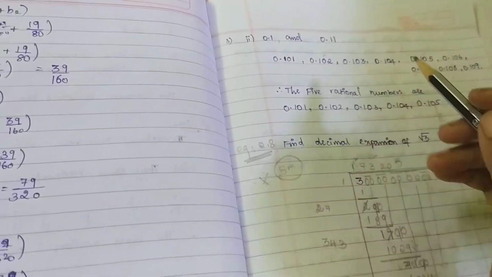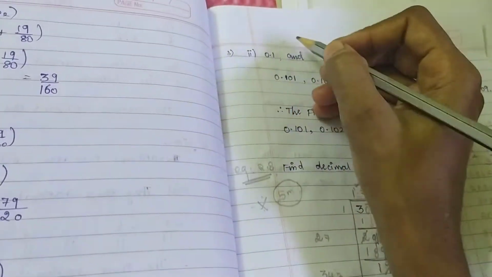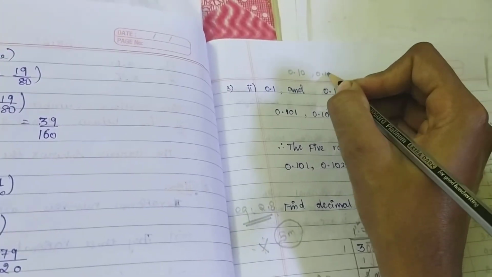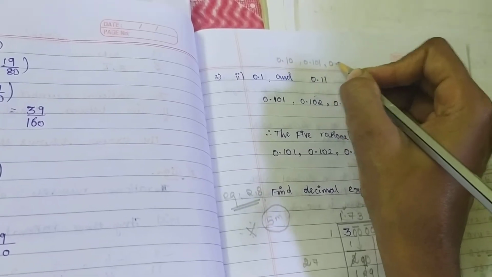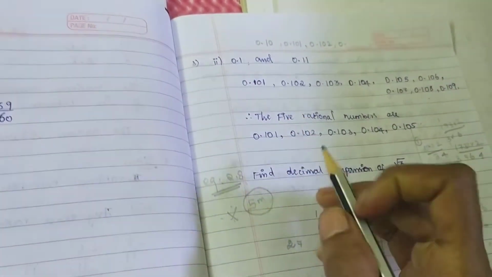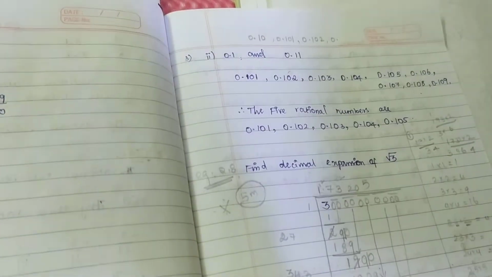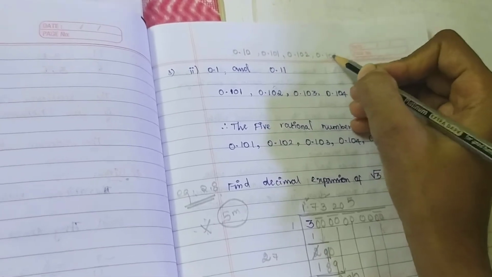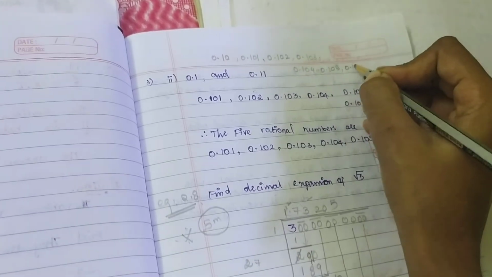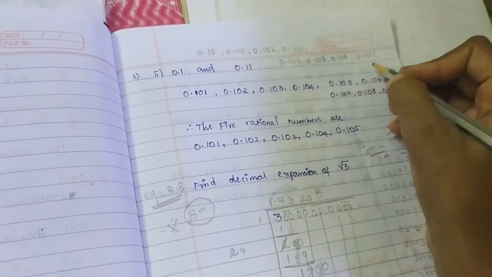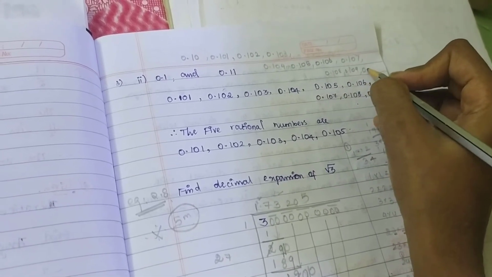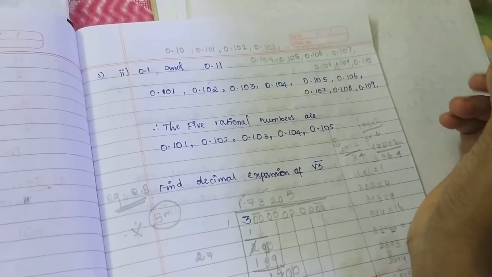Many of them asked this question: how are we writing this? Normally how do we write 0.10? Again I am getting 0.1 alone. Then 0.101, 0.102. If you are adding a number, the value should be reducing. Once you put the point and add a number, your value should be decreasing. Then 0.103, 0.104, 0.105, 0.106, 0.107, 0.108, 0.109, 0.110. Okay, up to this I can write.